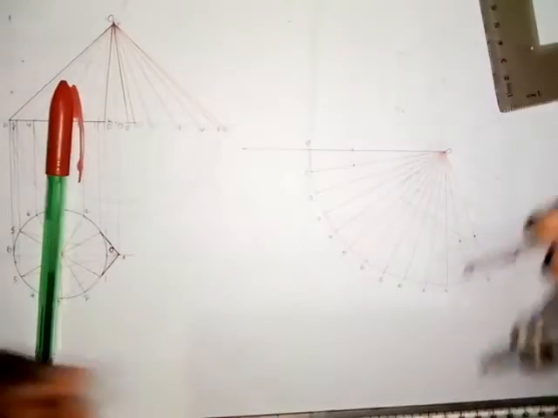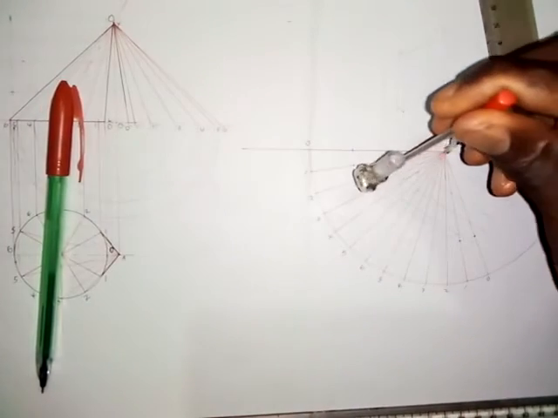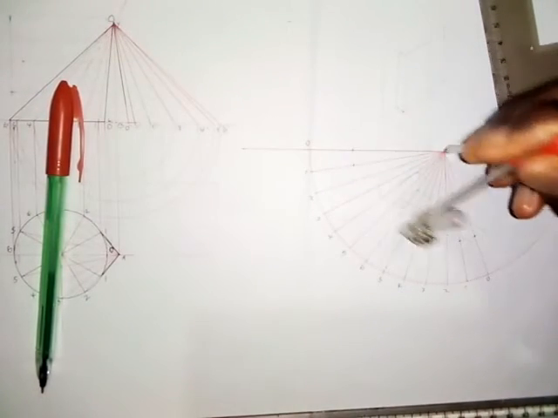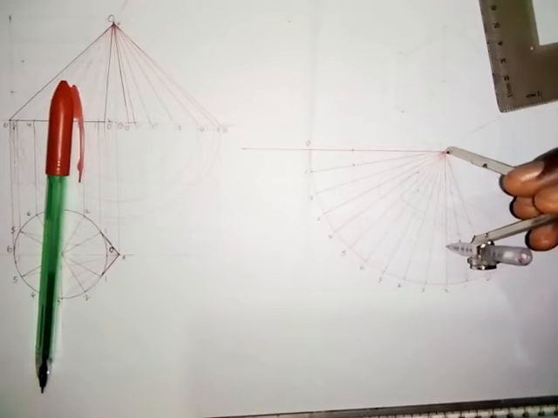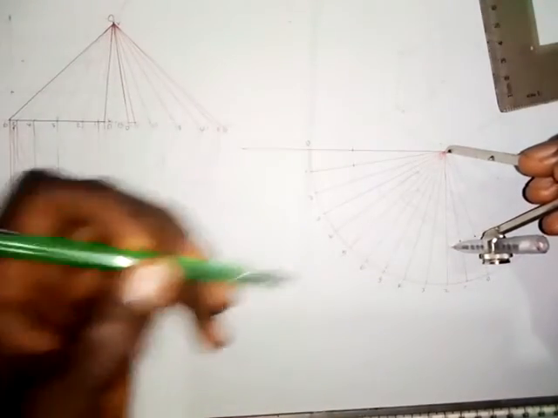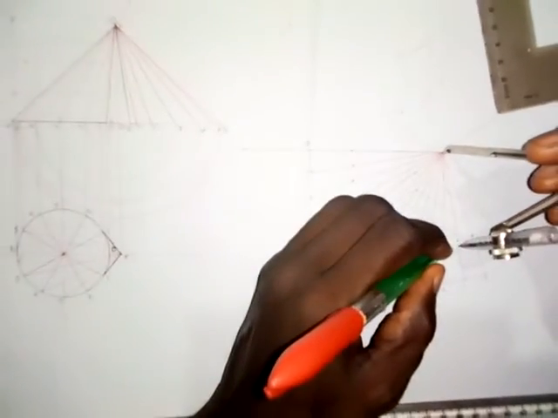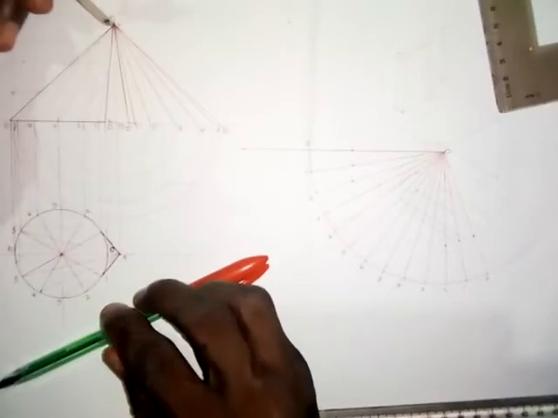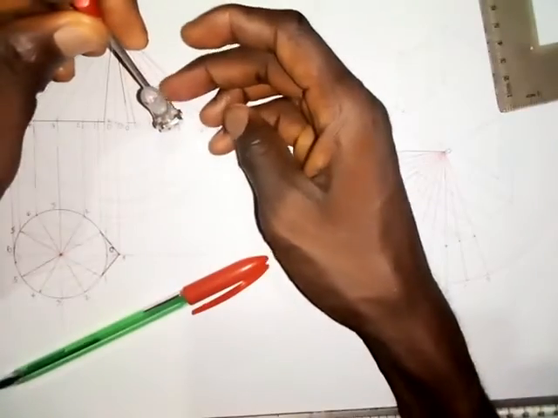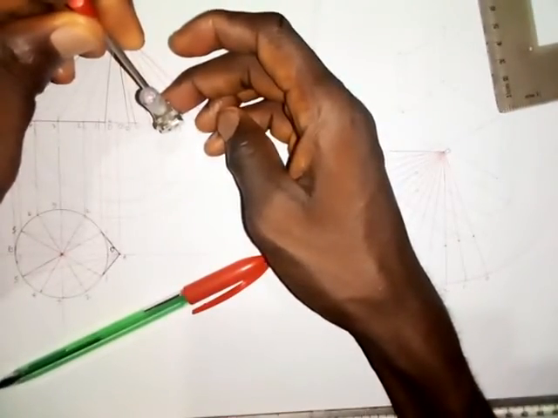So bring it here on point O. Make an arc on point 2 here. On line 2, sorry. On line 2. So we have this point on line 2. And we also have this point on line 2. Then from O to 3 prime. From O to 3 prime.